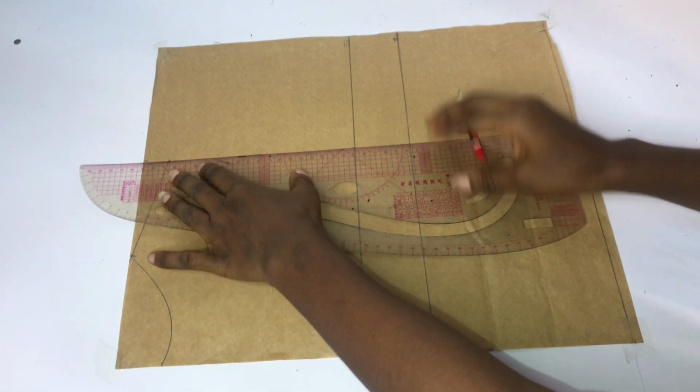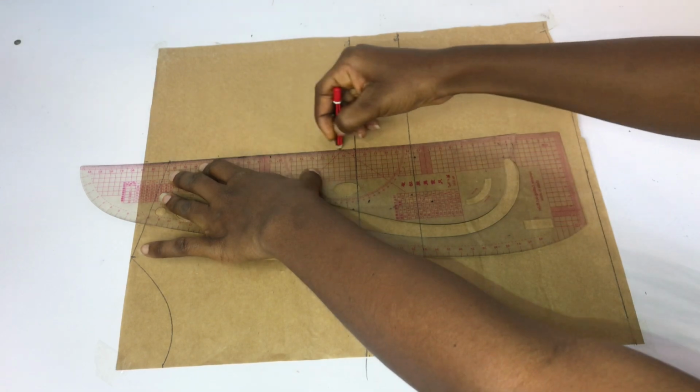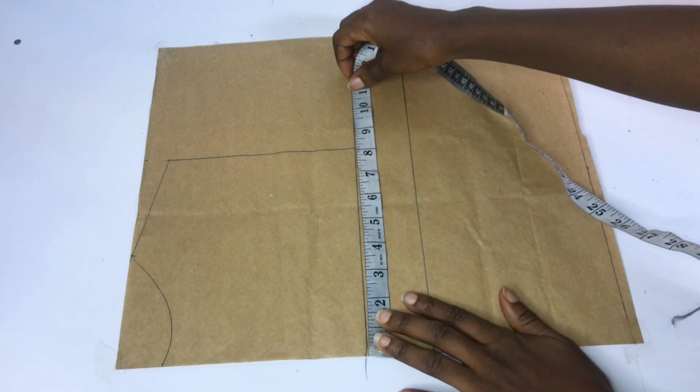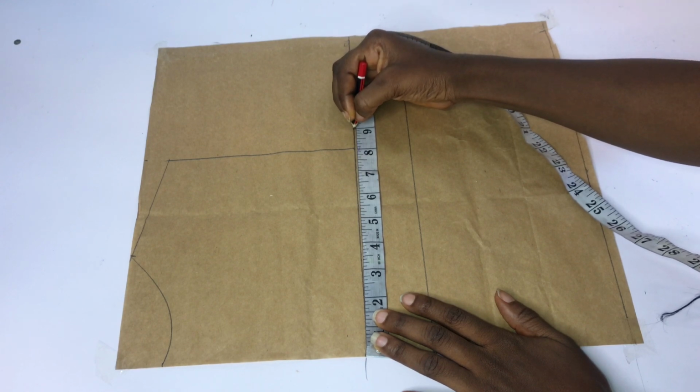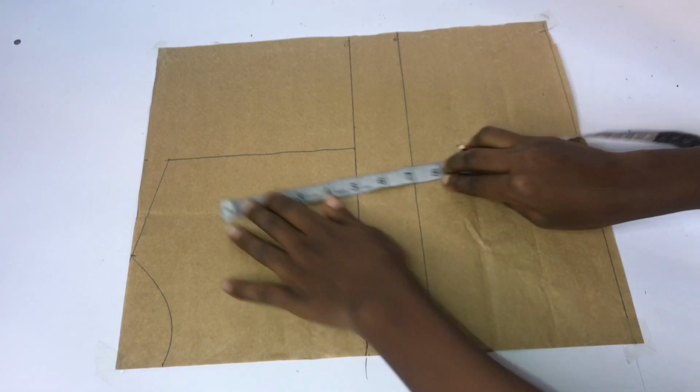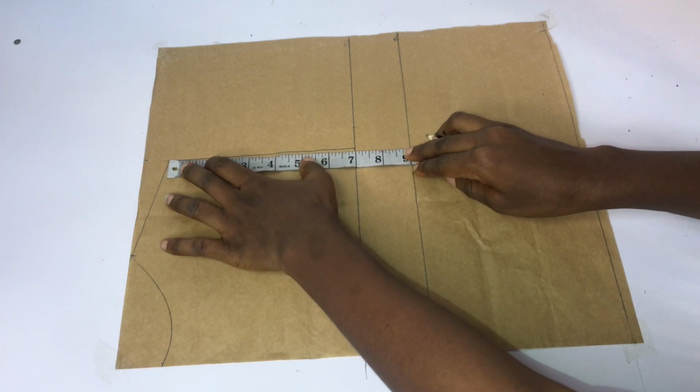After doing that, guys, this is what I have. The next thing I'm going to do is place my bust circumference divided by 4 on the chest line. I'll indicate that with a dot, and then I'll place my tape on this straight line and divide it into 2.